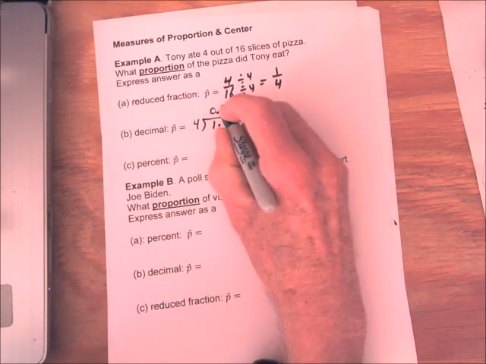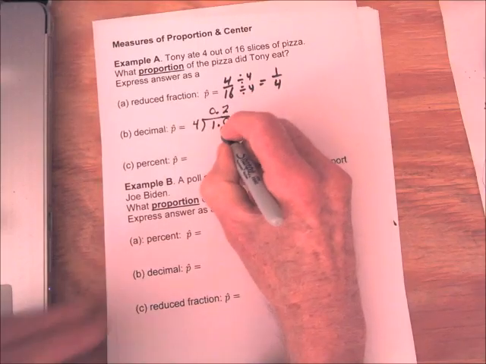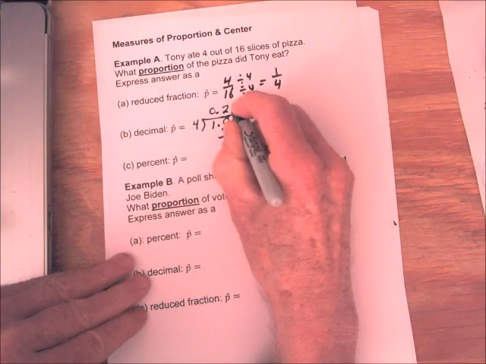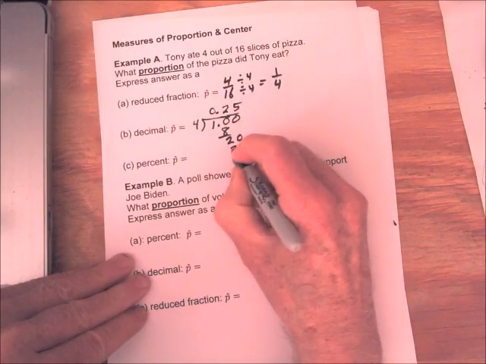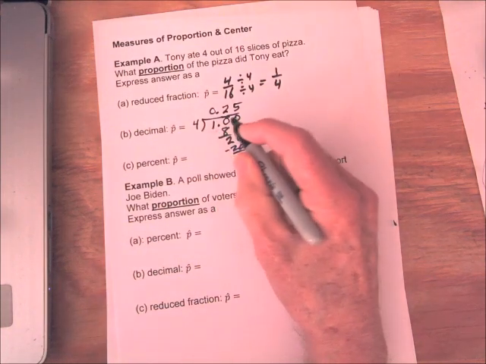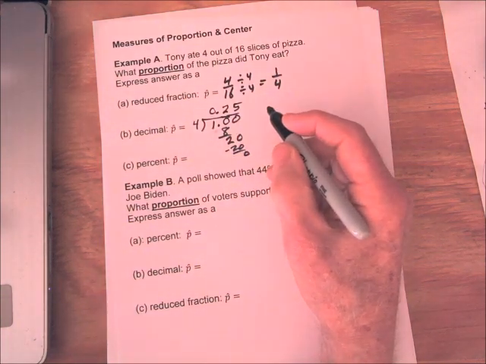4 into 10 goes 2 times. 2 times 4 is 8. Remainder 2, bring down the 0. 4 into 20 goes 5 times. 5 times 4 is 20. Subtract, and you get remainder 0. Okay, so as a decimal, it would be 0.25.